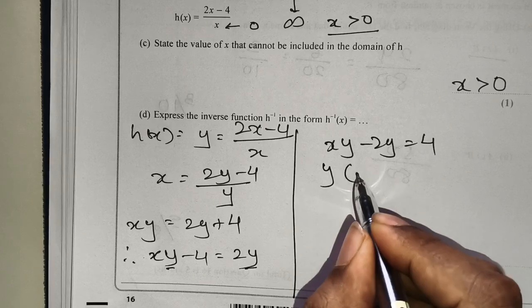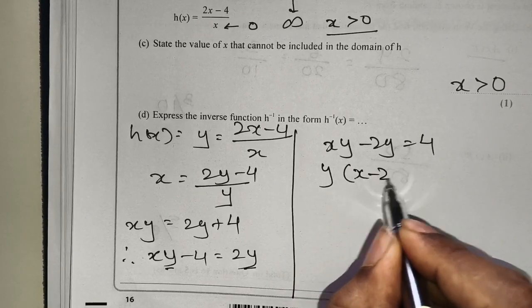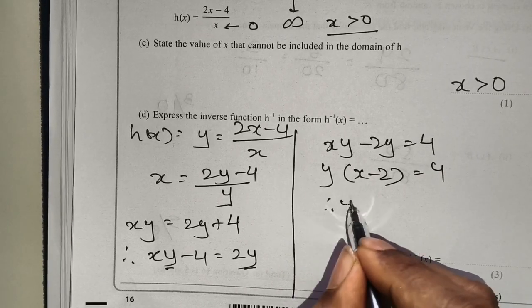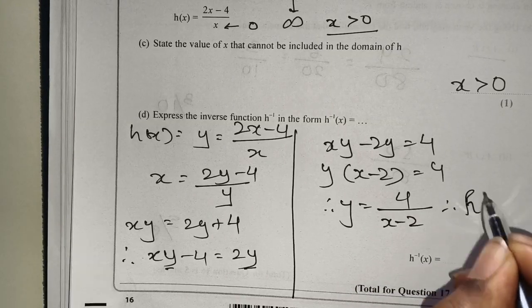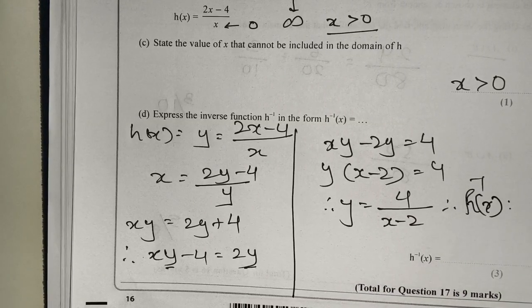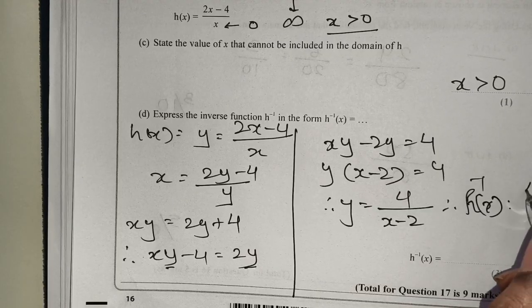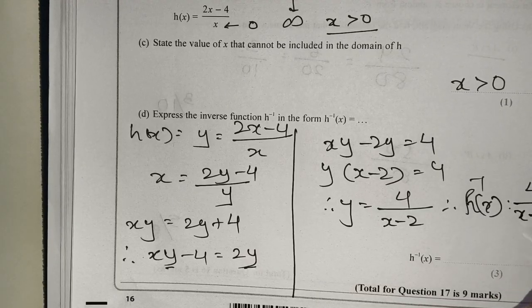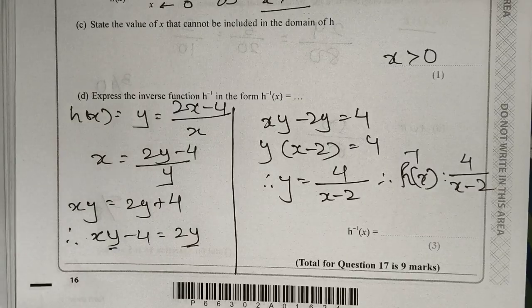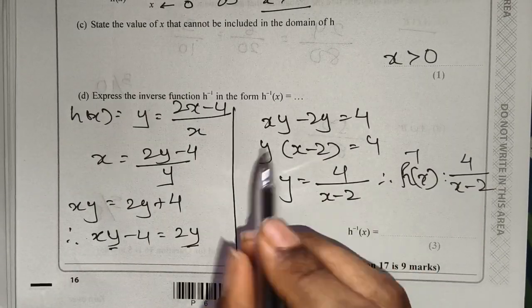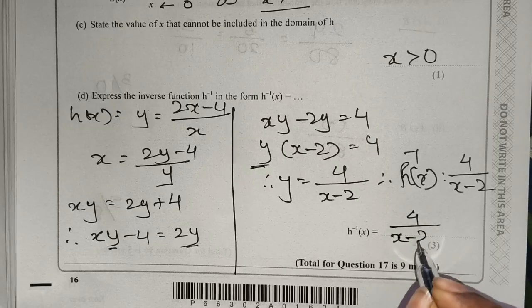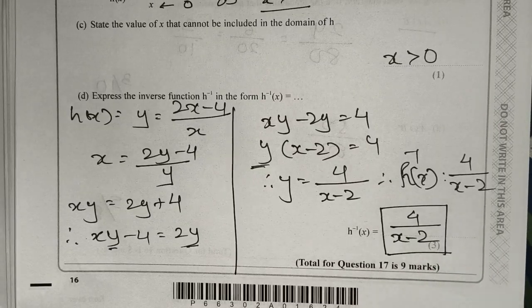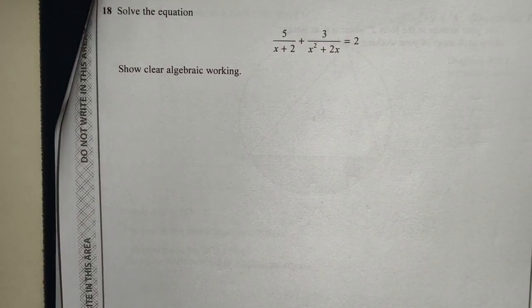I will put my y out, which is going to be x minus 2 is equal to 4. Hence my new y is going to be 4 upon x minus 2. Hence my h inverse of x is going to be 4 upon x minus 2. Correct? Just rearrange them and solve for y. So my new function, inverse function, is going to be this. Fair enough?